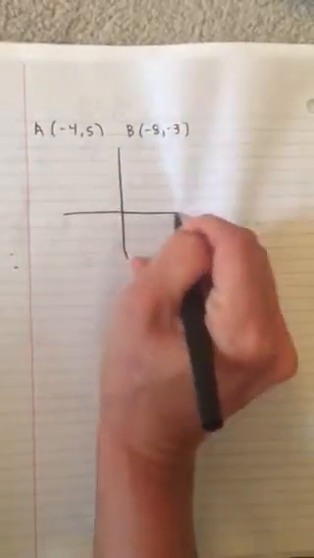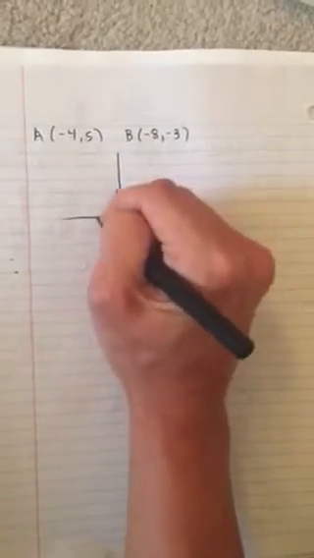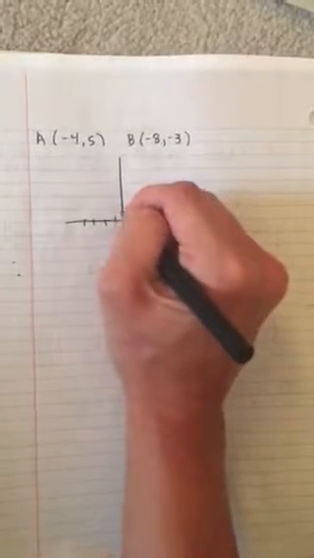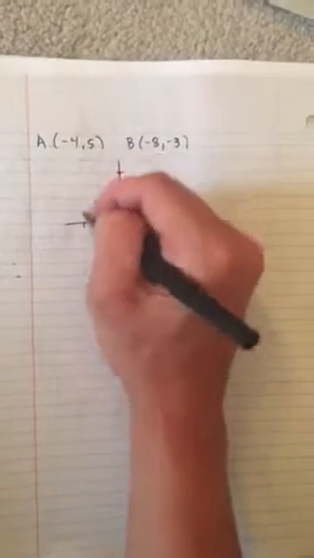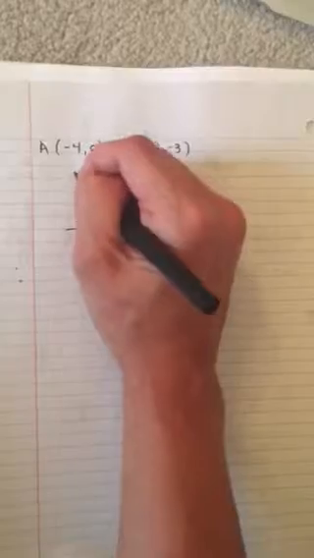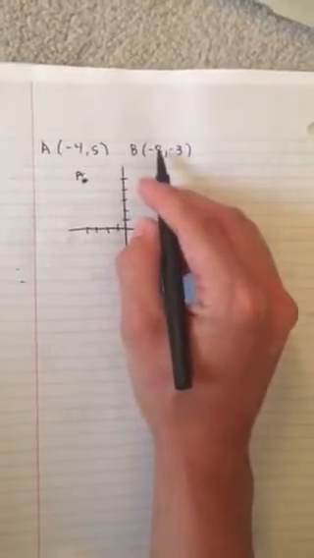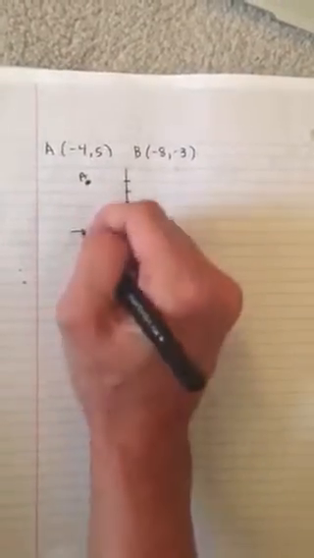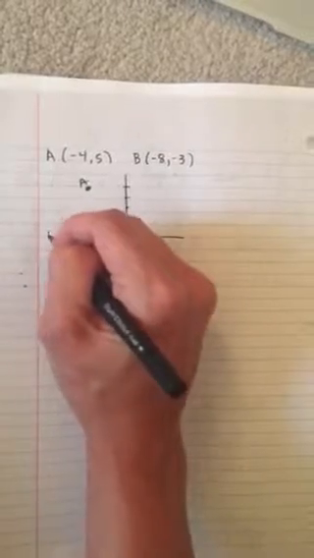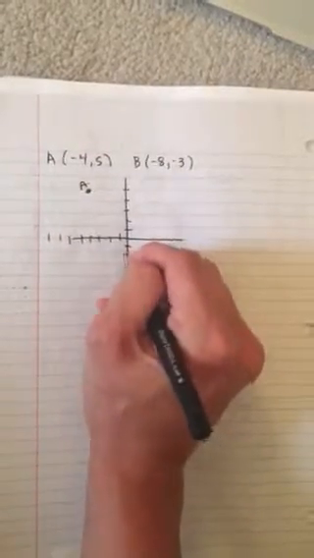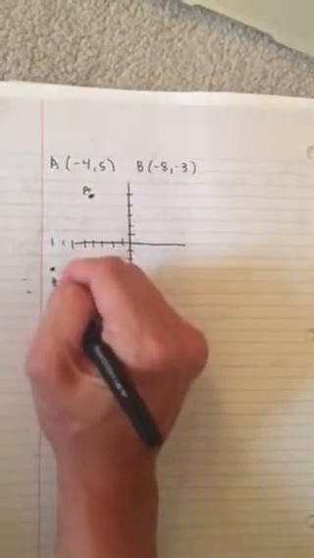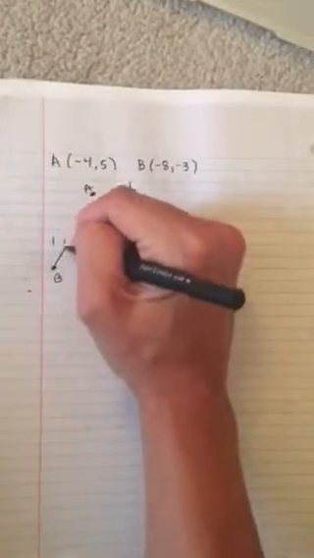And I'm going to graph these. So I'm going to the left 4, and then I'm going up 5. 1, 2, 3, 4, 5. And they're calling this point A. And then I'm going to the left 8, so left 4, 5, 6, 7, 8. And then I'm going down 3. 1, 2, 3. That's my point B.